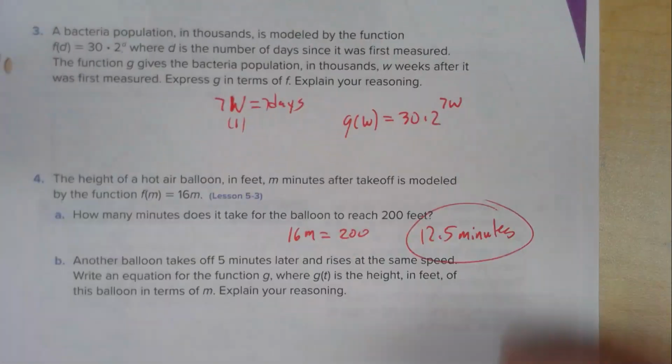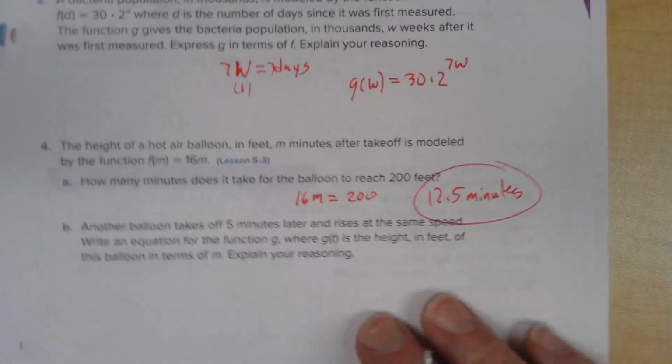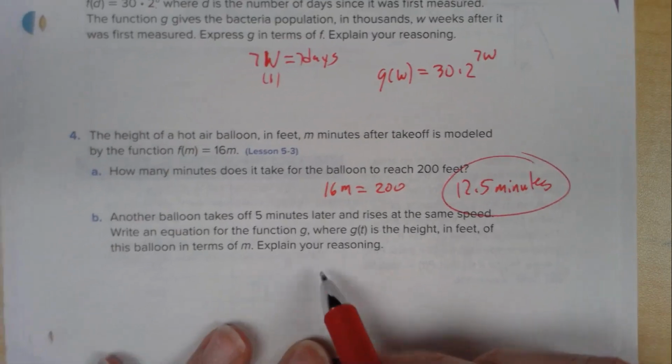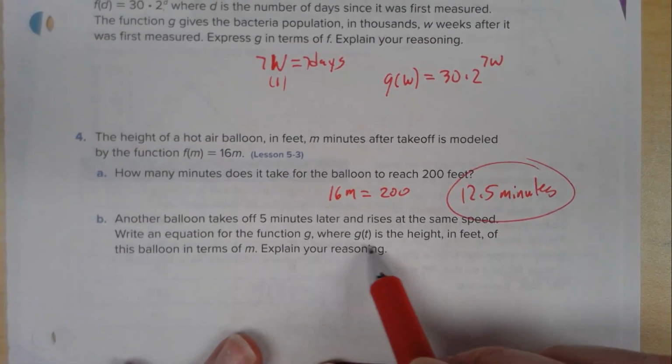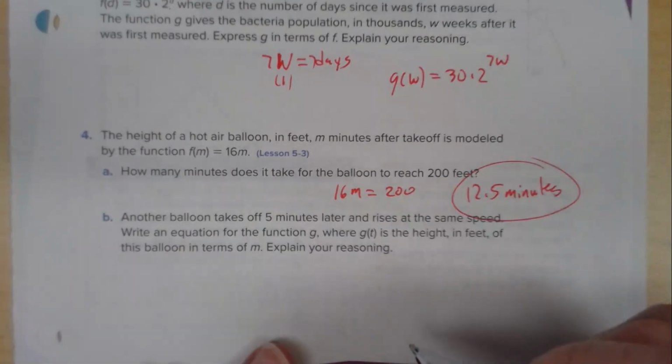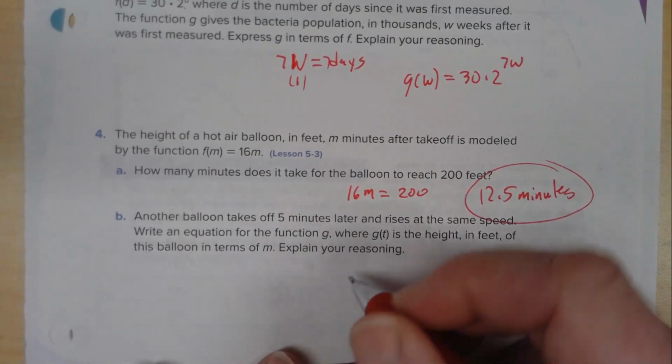This is review. So 5 minutes later, another balloon takes off. So we're going to write G of t in terms of the f of m. It's using m's. Wow, all these things are changing so fast.